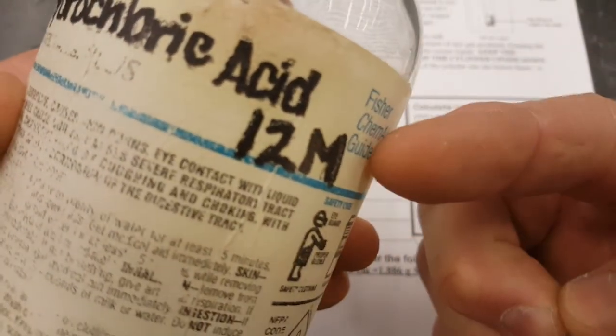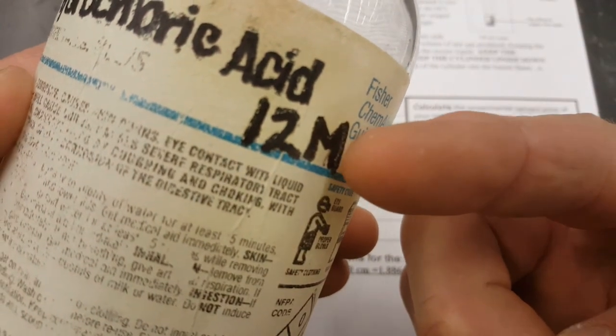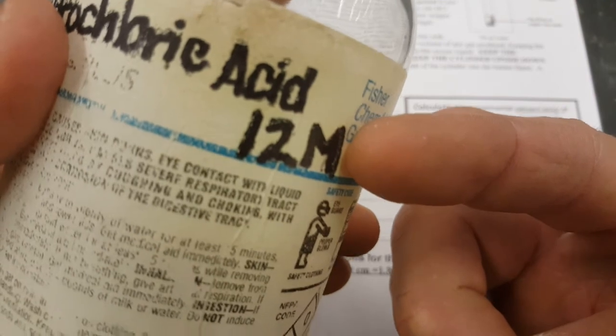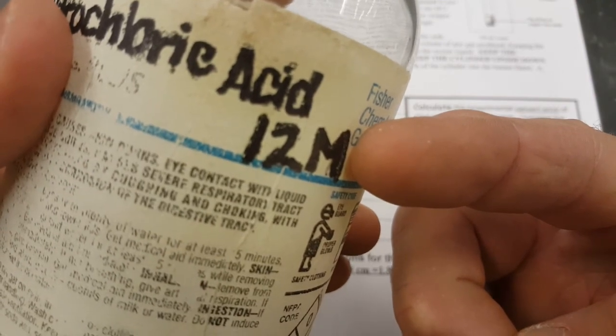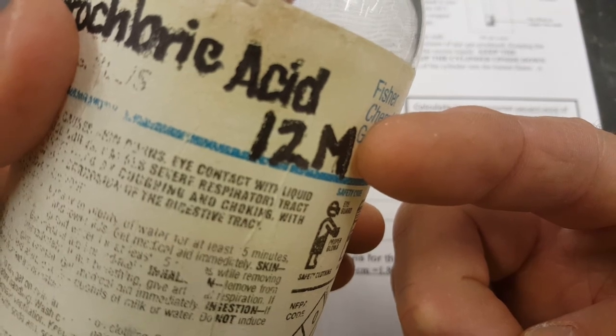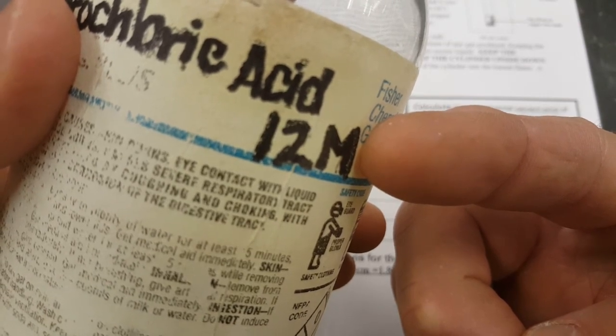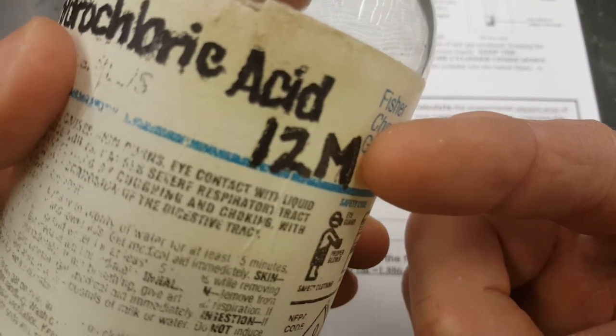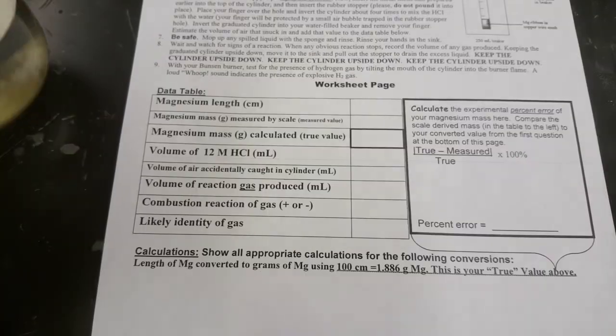Now, it's concentrated, which means that its high molarity is a limit. So 12M means 12 moles of HCl's, or 12 times Avogadro's number of HCl's for every liter of solution, or every liter of acid. Let me show you how to do it.